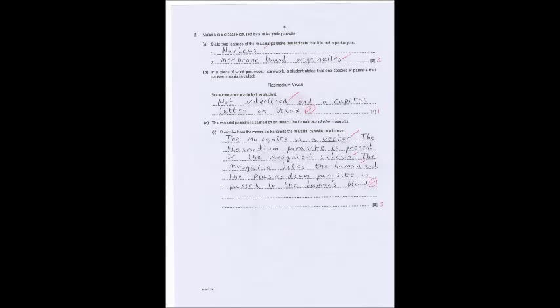Good. Malaria is a disease caused by a eukaryotic parasite. State 2 features of the malarial parasite that indicate that it is not prokaryotic. So the obvious one is it has a nucleus and membrane-bound organelles. Other ones: linear chromosomes, DNA associated with histones, 22 nanometer ribosomes because prokaryotes have 18 nanometer, and larger cells, no cell wall.